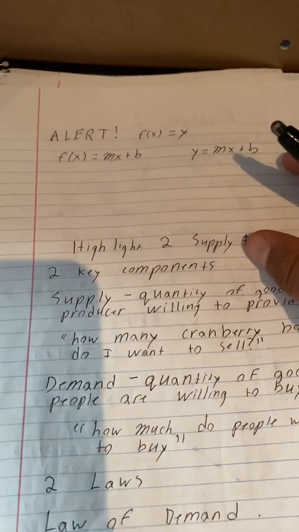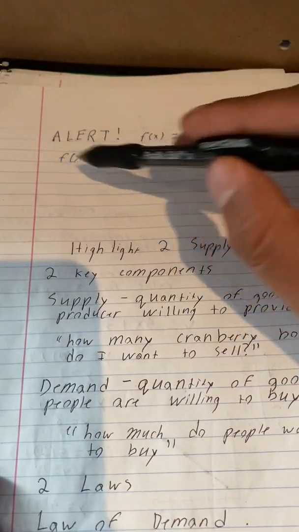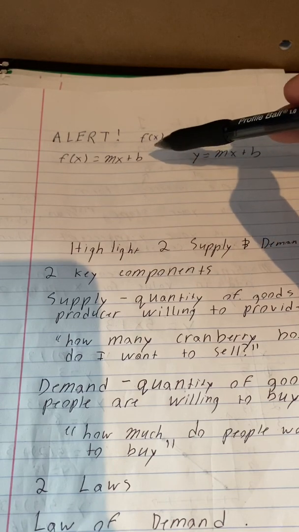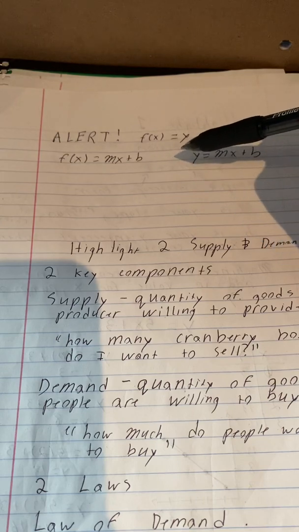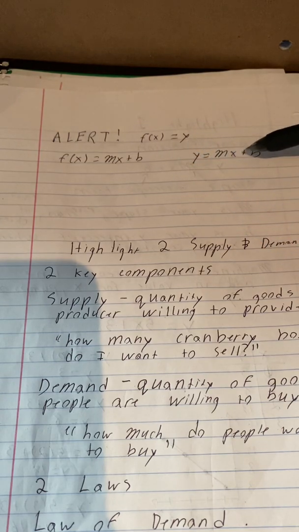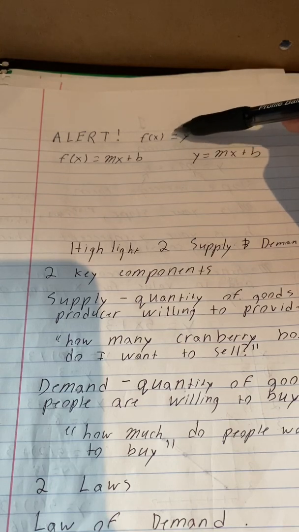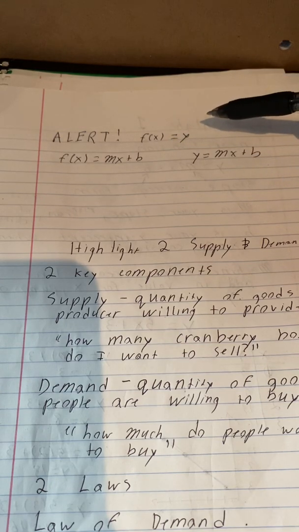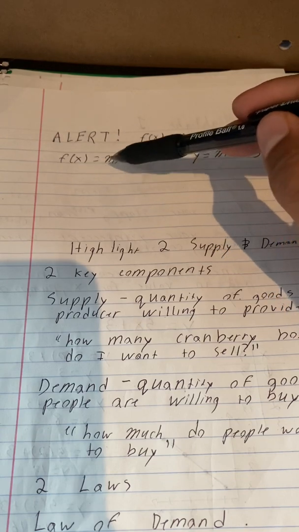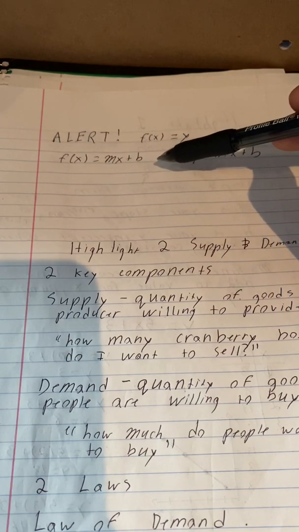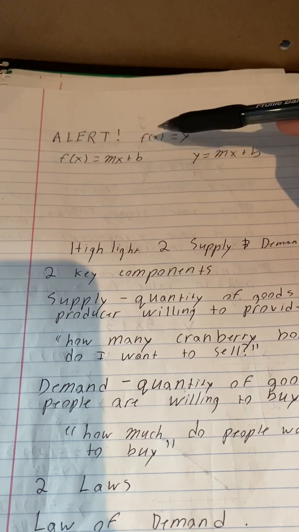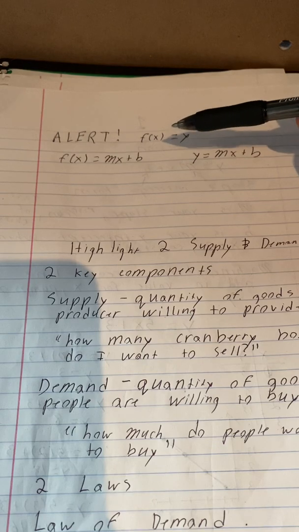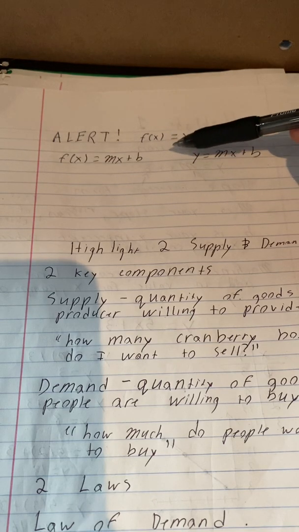One little side note I put right here, actually. Alert. f of x is another way to say y. They mean the exact same thing. So when y equals mx plus b, and f of x is just another name for y, then you can say f of x equals mx plus b. Like I said, f of x is just a different name for y. A lot of things in math have a lot of different names for some reason.